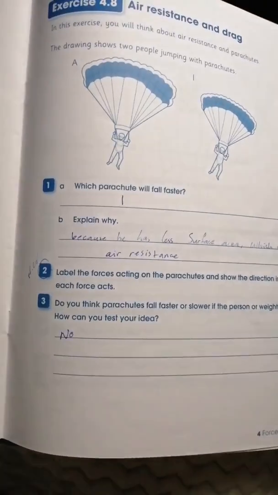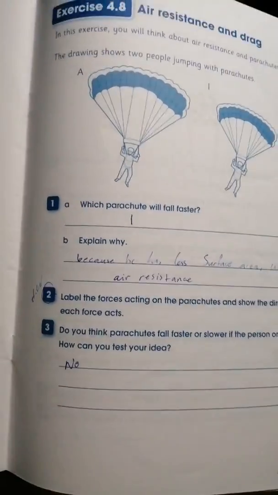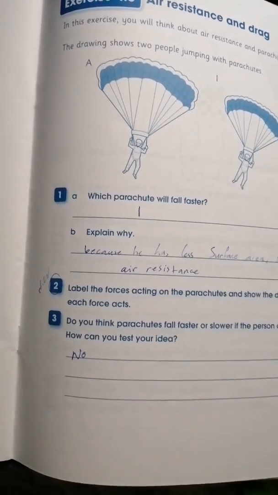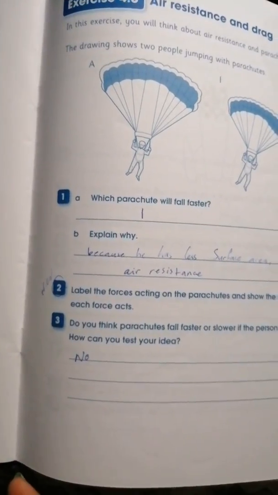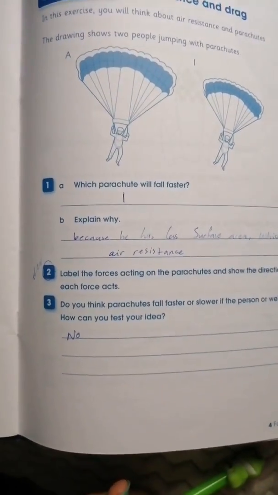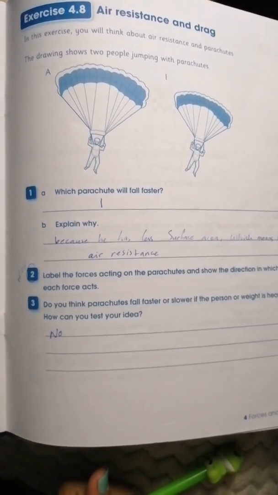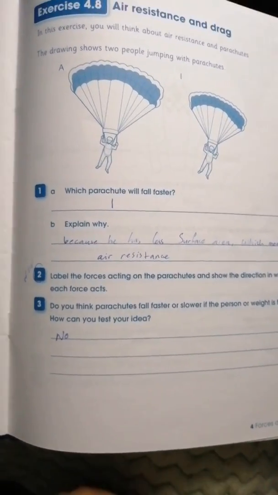Why? We said yesterday that what affects air resistance is surface area and speed. The weight does not affect air resistance, okay? It won't fall faster or slower, it's going to fall the same.